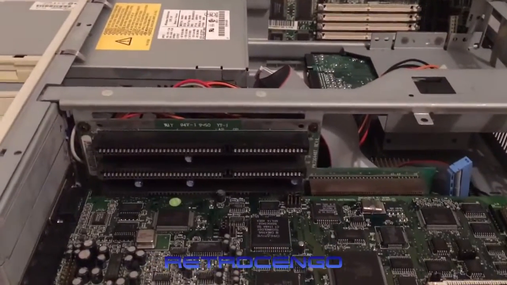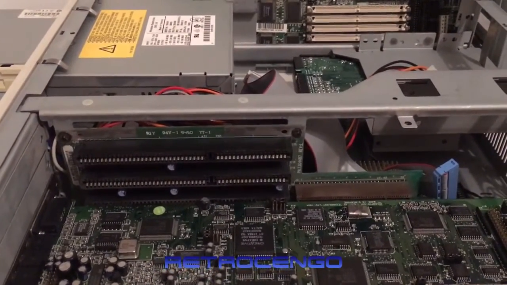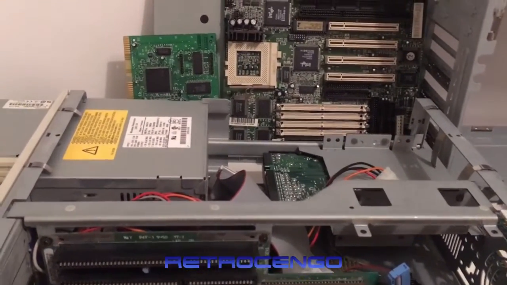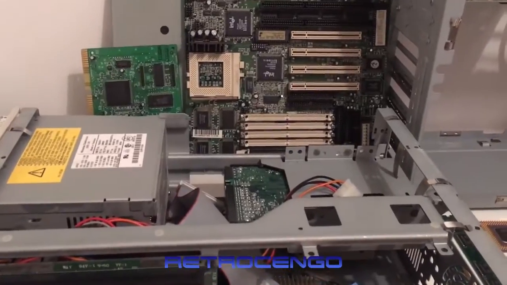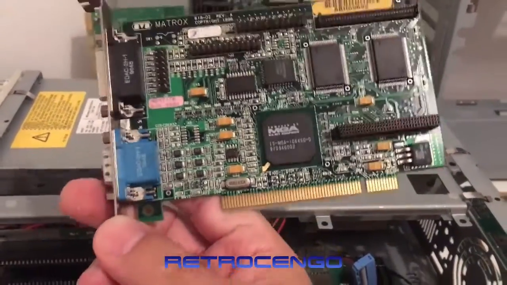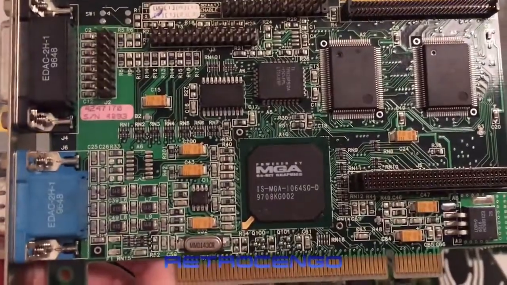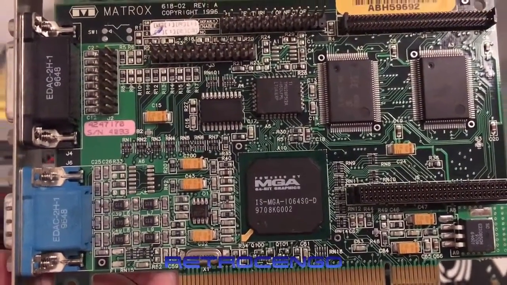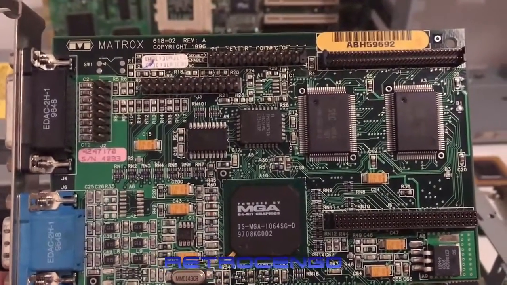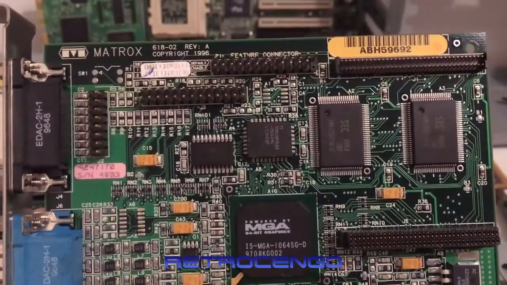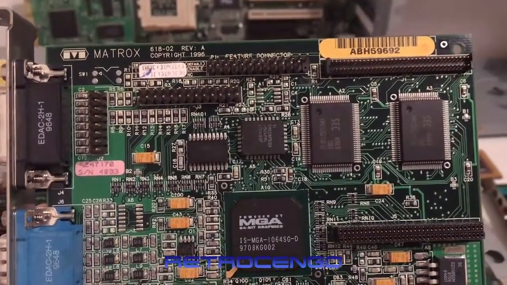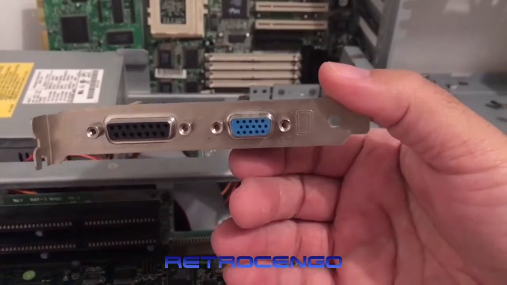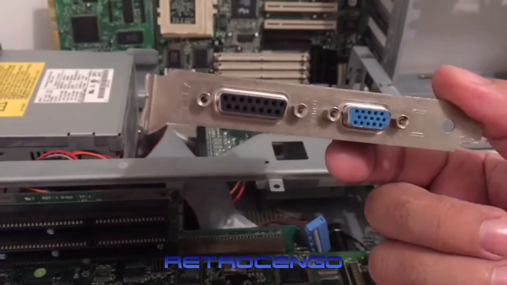But I have tons and tons of AGP graphic cards, but PCI, I actually only have this one. It's called powered by MGA 64-bit graphics, Matrox 618-02 from 1996, and I don't know how compatible it is with the DOS games.